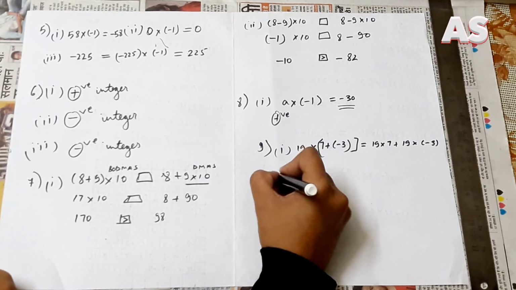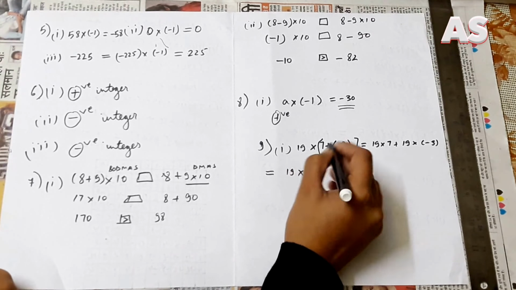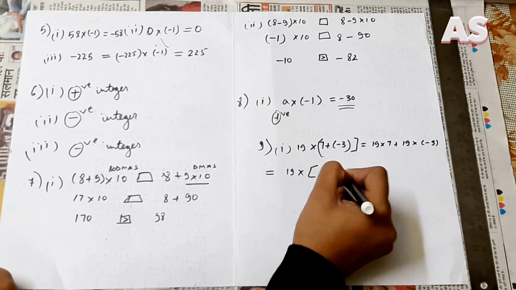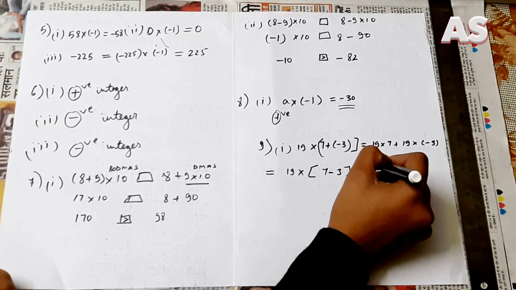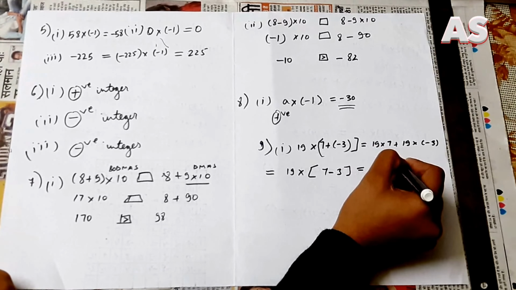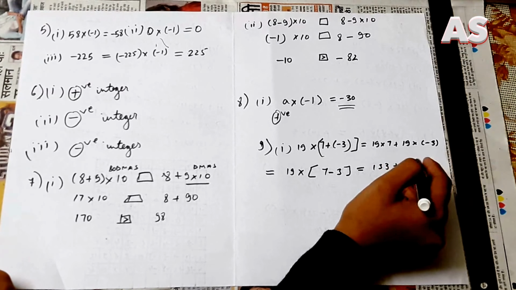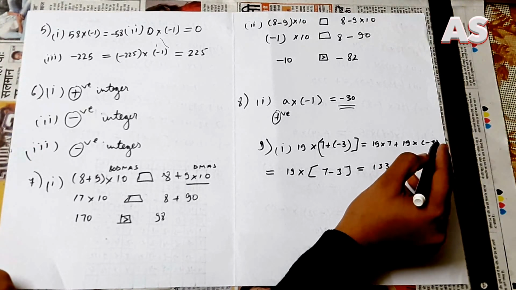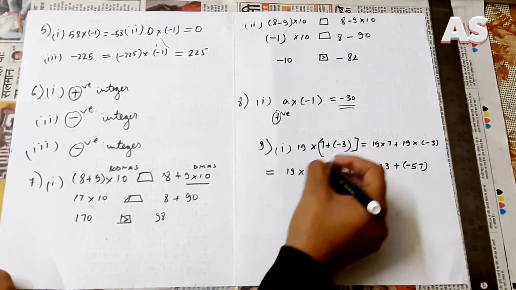Now, we'll solve the brackets first. 7 plus minus 3 is 7 minus 3, so 19 into 7 is 133, and plus, because it's negative and here is positive, positive into negative would be negative, so we add a bracket and a positive sign here, and 19 into 3 is 57, so we'll write 57 over here.